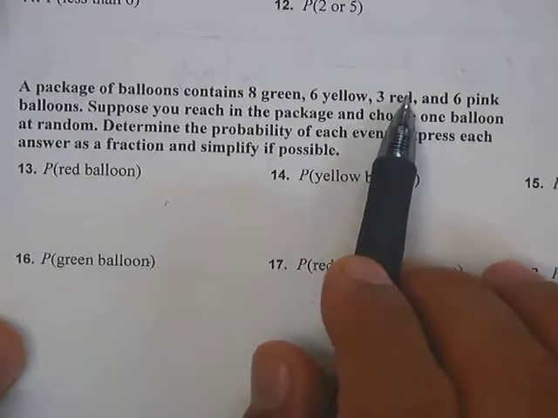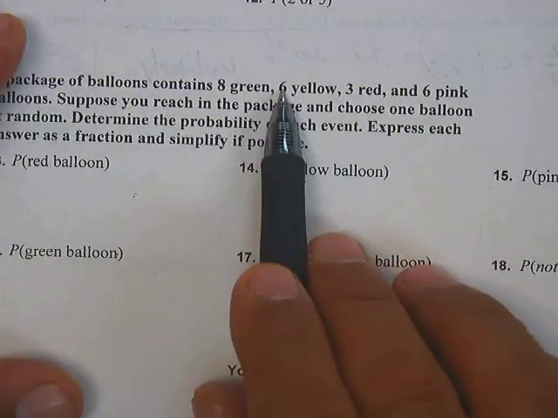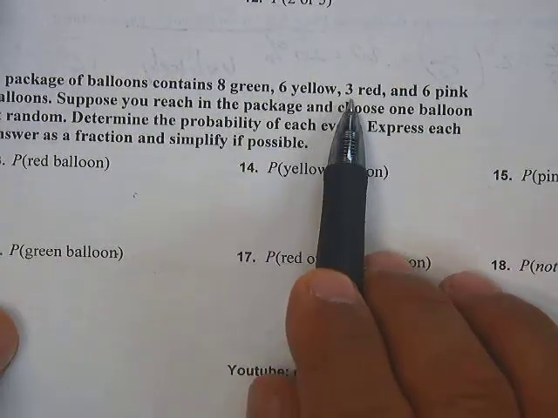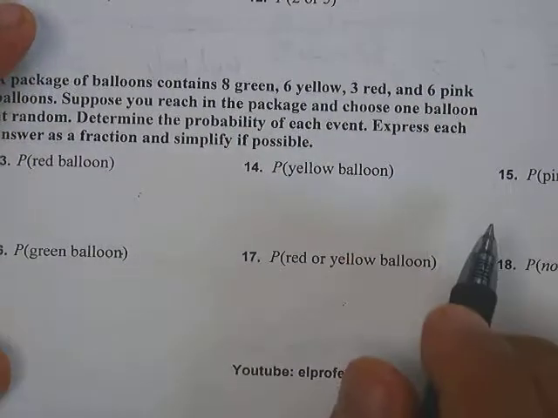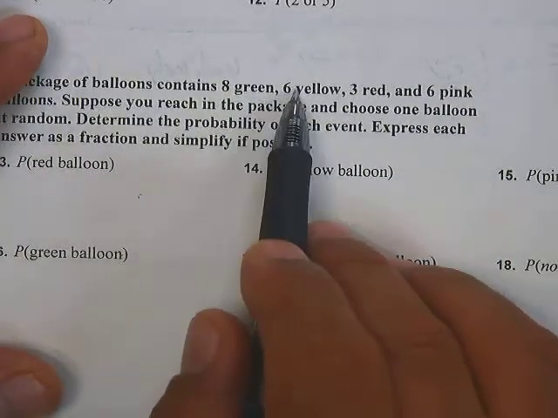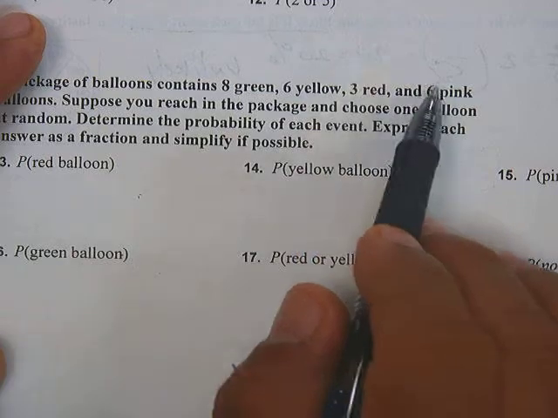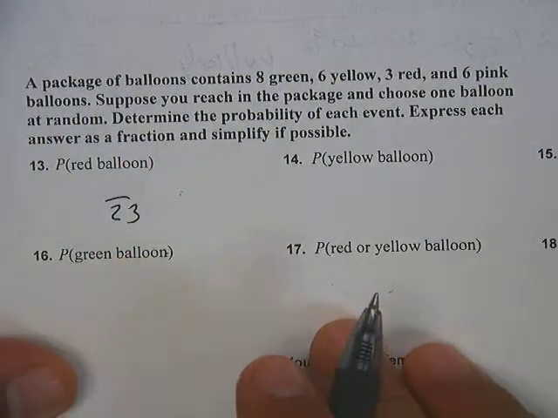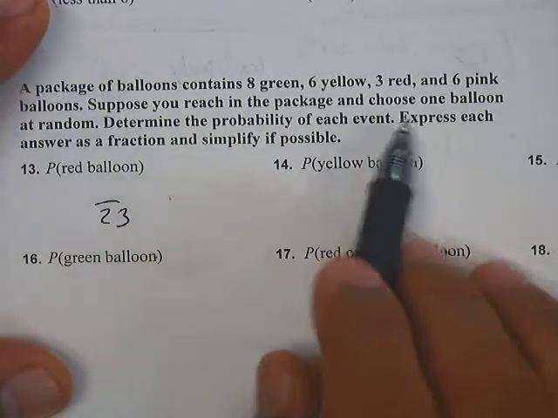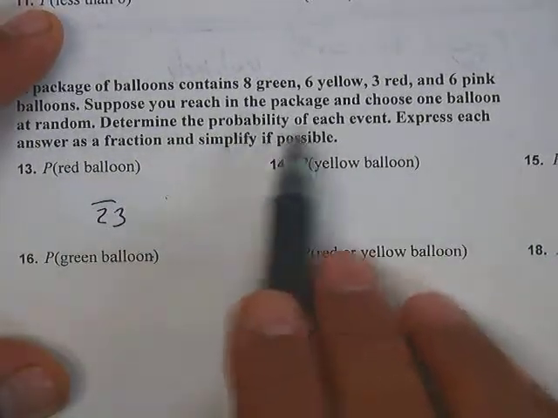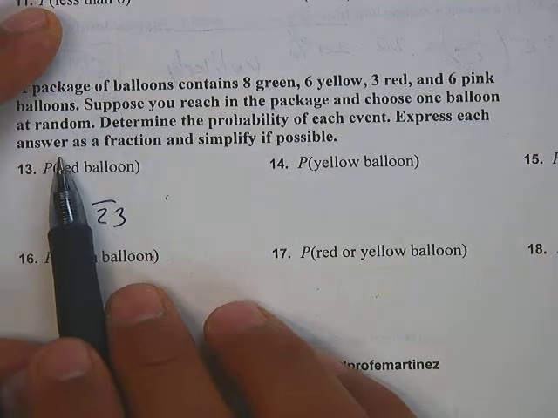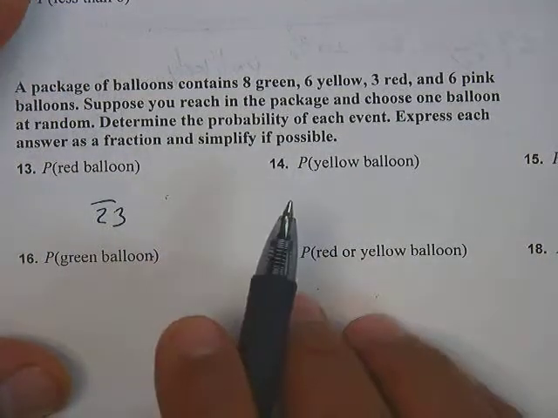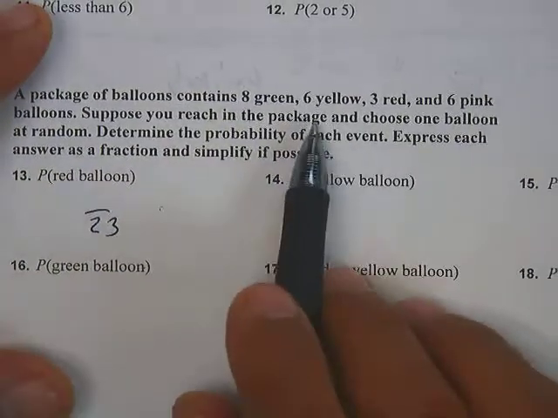Okay, the last one here, the first part is like this one here. They give you all the numbers that correspond to the color, and just add them up to get the total. So 8, 6, 3, 6. So we have 8 plus 6, 14, plus 3, 17, plus 6 more is 23. So my total is 23.